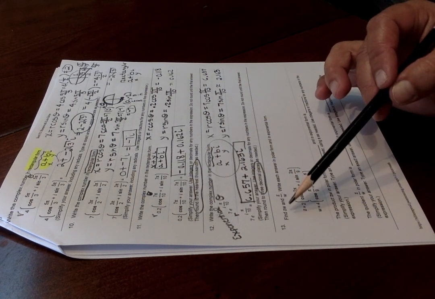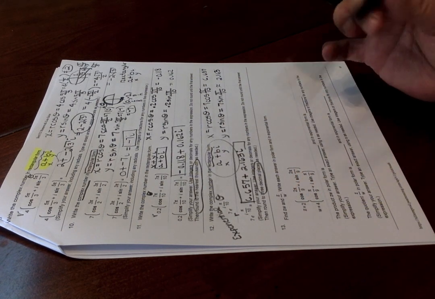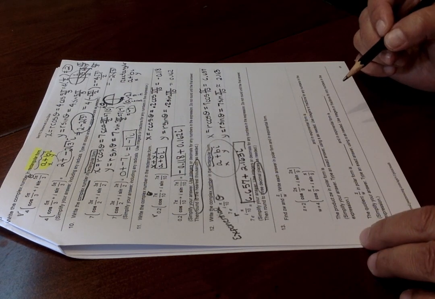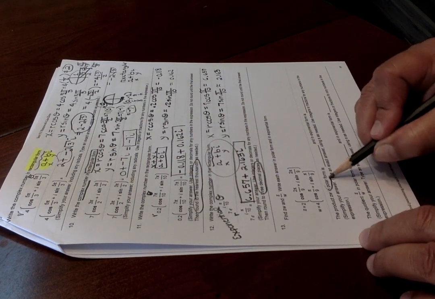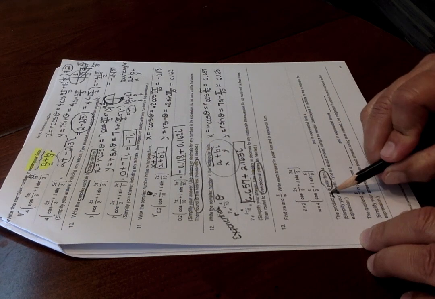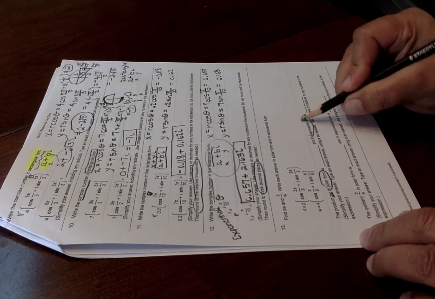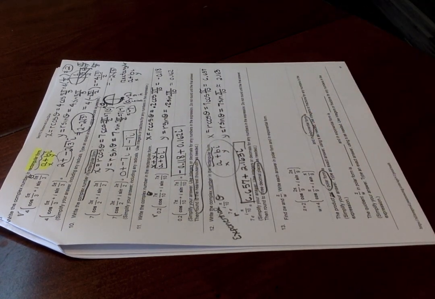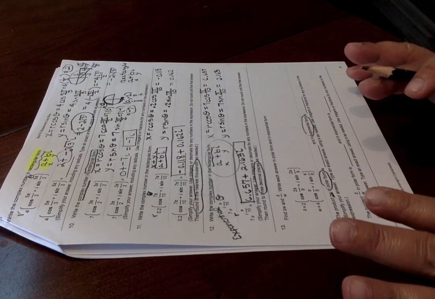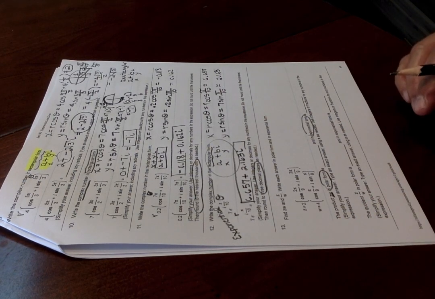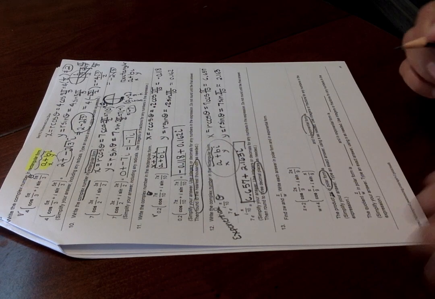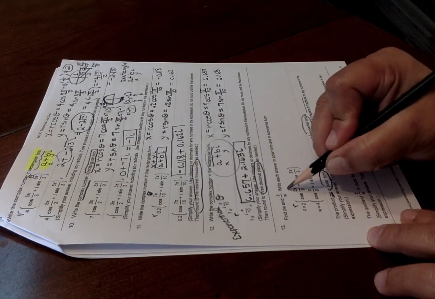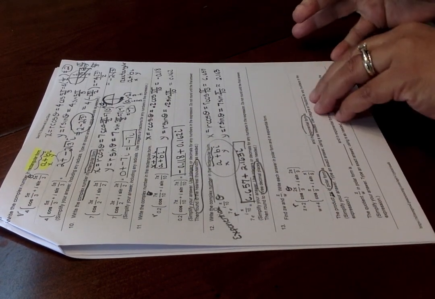When you find the product, you'll give the answer in polar form, and they also want it in exponential form, so I want to work on that with you. Now this one is a little bit easier than the last one I'm going to do, which is number 15, because you can already see the R and the theta.